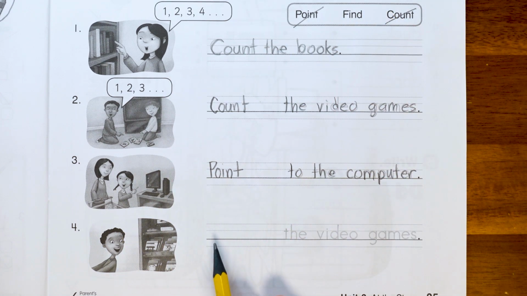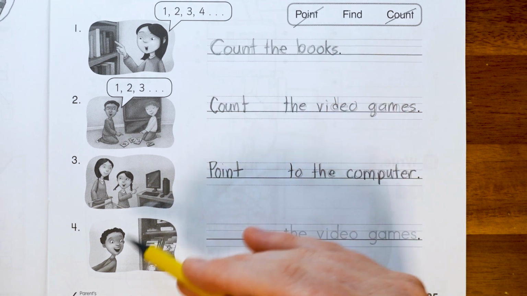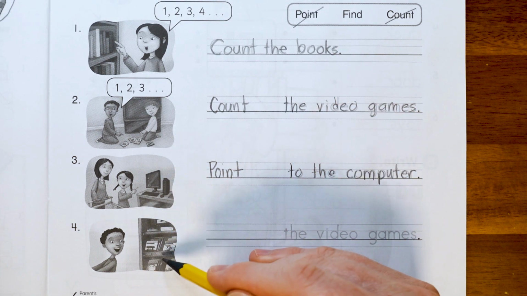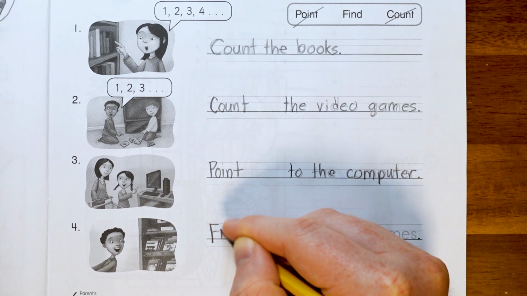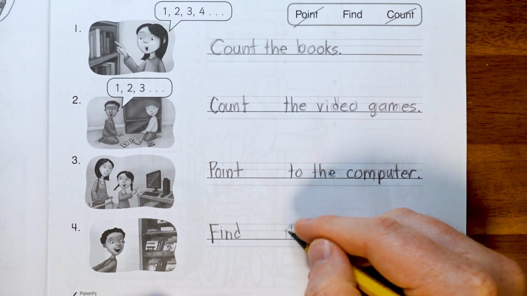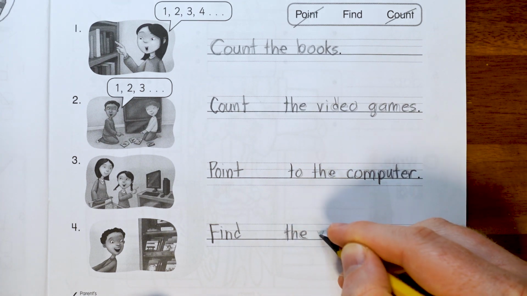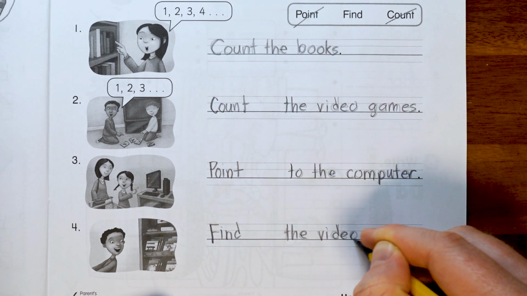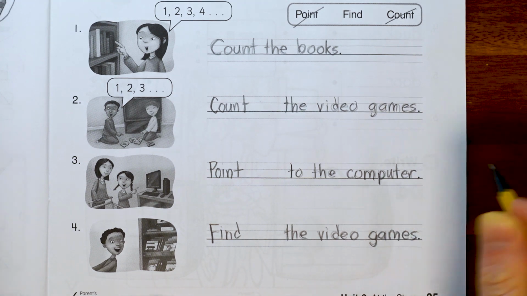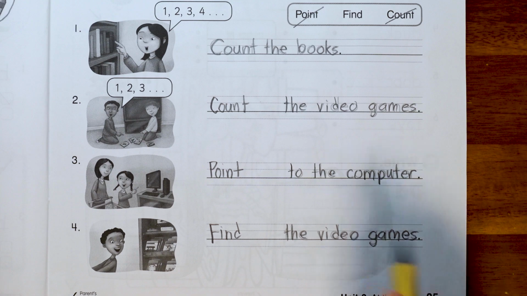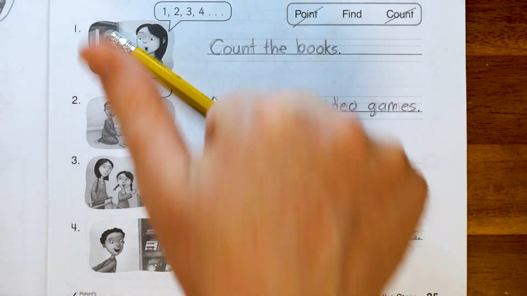Number 4, the video games. We have to use find. And he's very happy because he found the video games. So big FIND space the space video space games. Find the video games. Done. Great job, everybody.